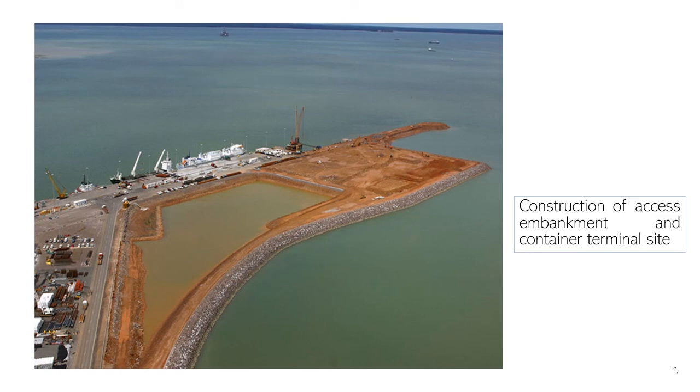These are the examples of construction of access, embankment, and container terminal site.